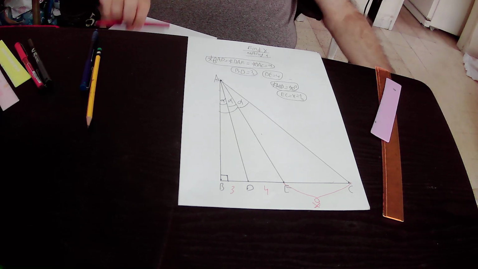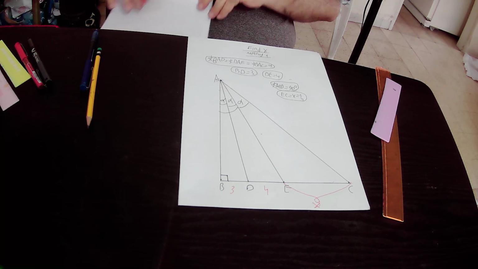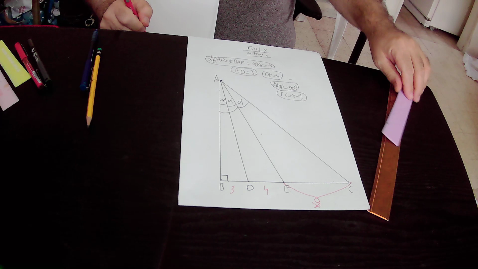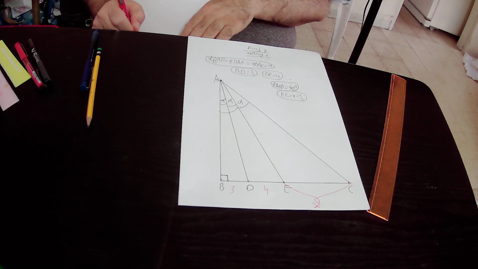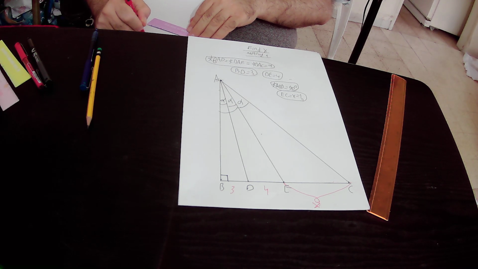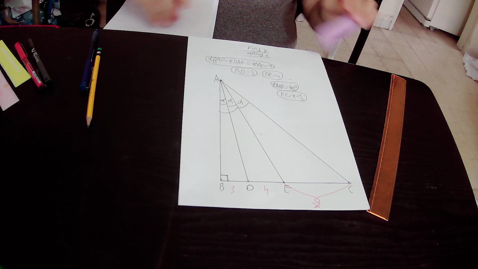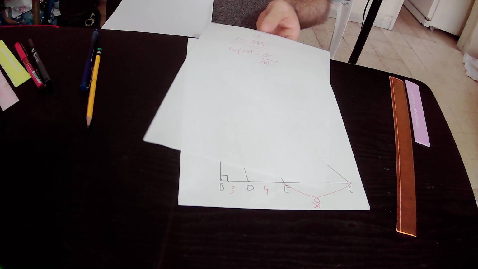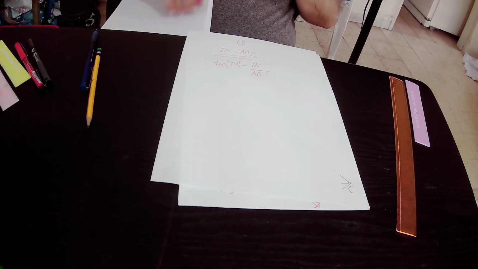In the right big triangle, triangle ABC, we know that tangent 3 alpha equals BC over AB.